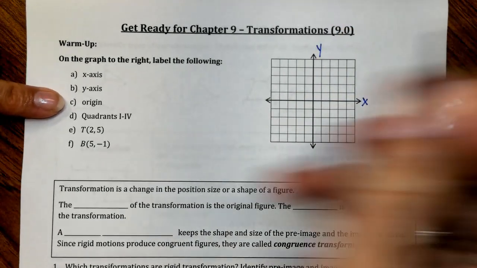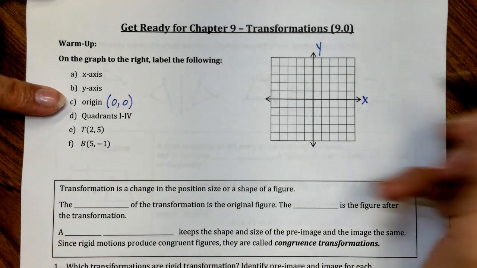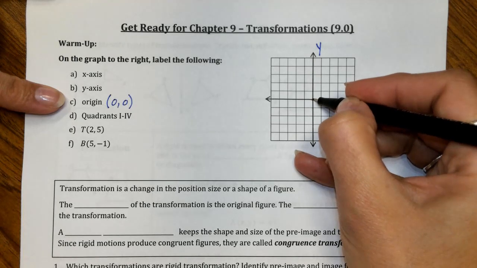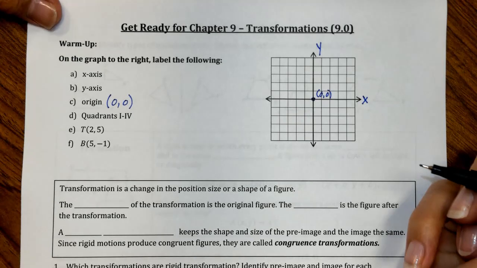Next, the origin. We need to remember the origin is located at point (0, 0). This is the very center of the intersection of your x and your y. So we have right here at (0, 0), there's our origin. Now we want to label our quadrants.